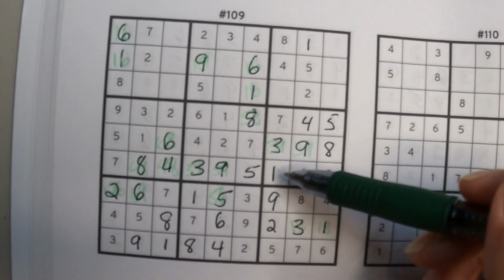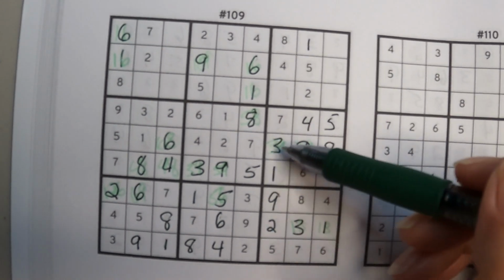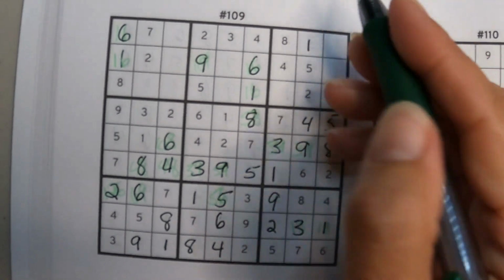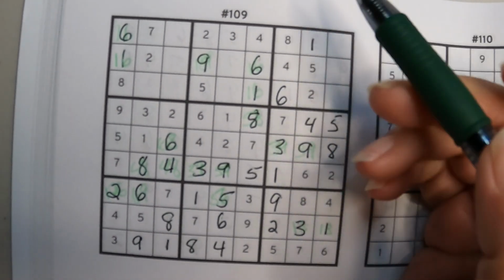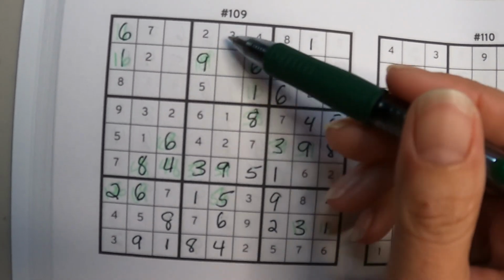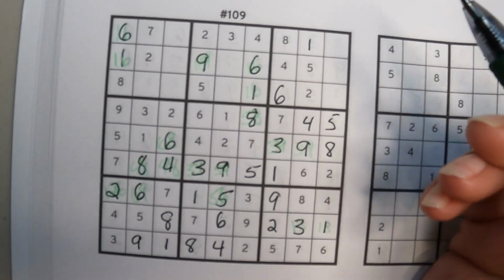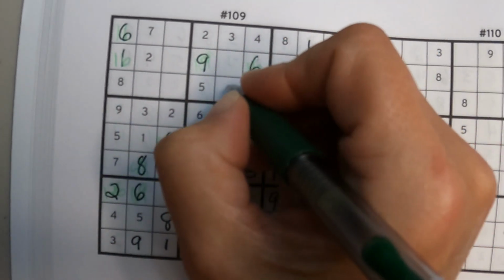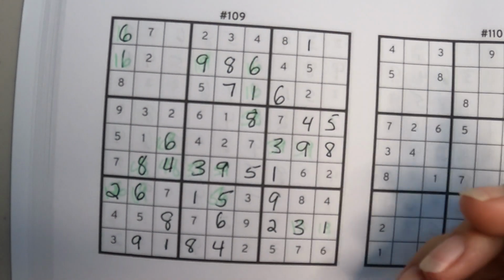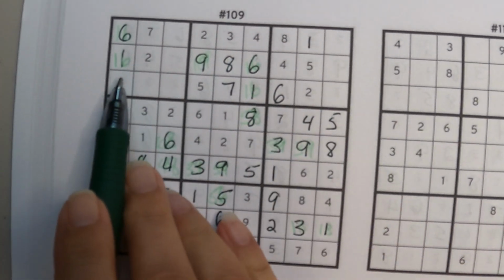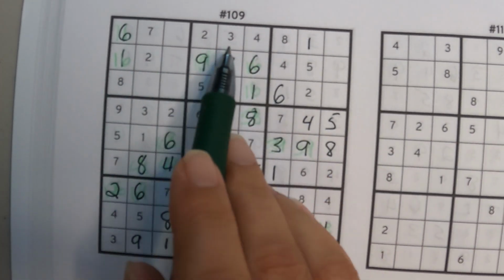So to finish out this column, we've got 1, 2, 3, 4, 5. We're missing 6. For this box, we've got 1, 2, 3, 4, 5, 6. We're missing 7 and 8. We've got an 8 there. So 7, 8. For this top row then, we've got 1, 2, 3, 4.